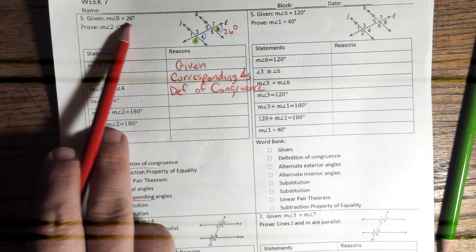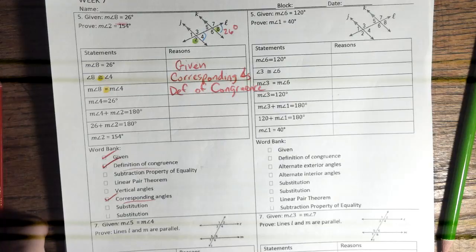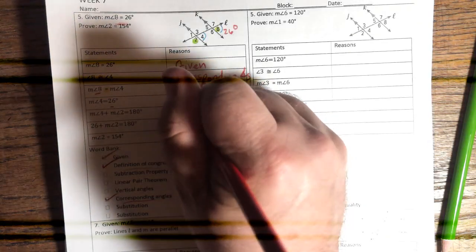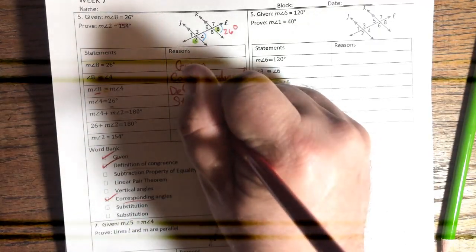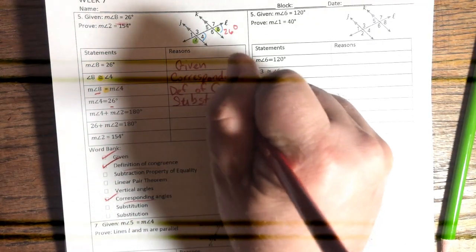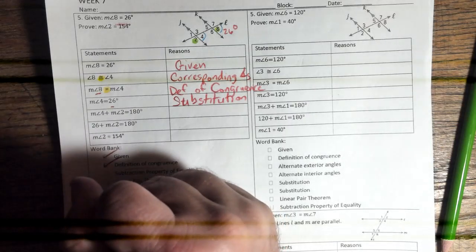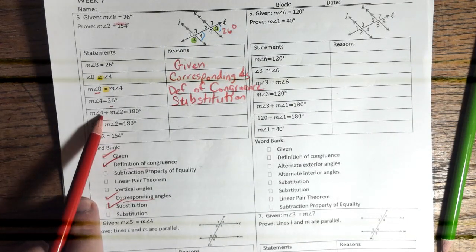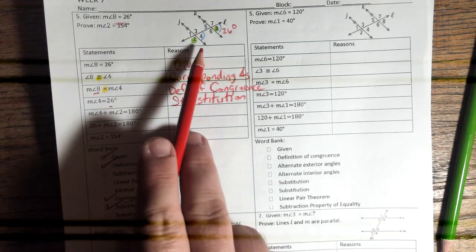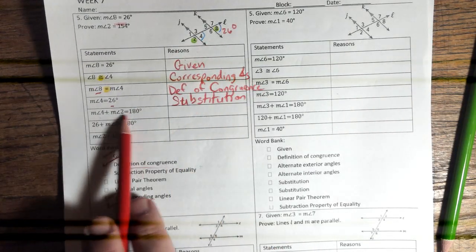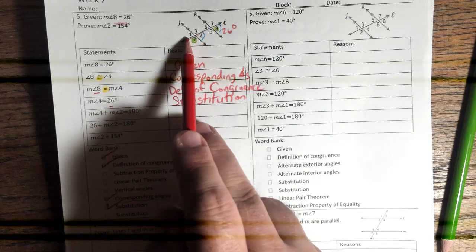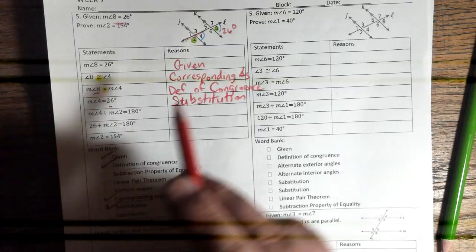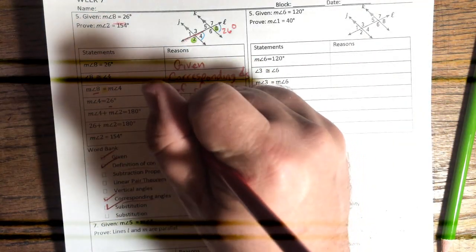Notice they gave us at the beginning that 8 was equal to 26. So all we're doing is substituting 26 for 8. That's substitution. Next we have that measure of angle 4 plus the measure of angle 2 equals 180. Notice that 4 and 2 are on this line, so that's a linear pair. So we're going to use the linear pair theorem to say that this is true.